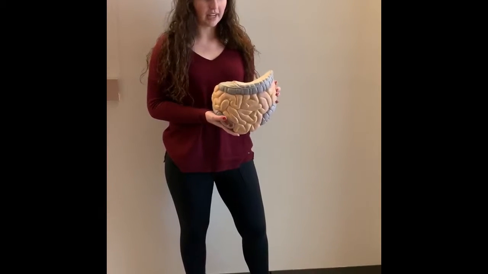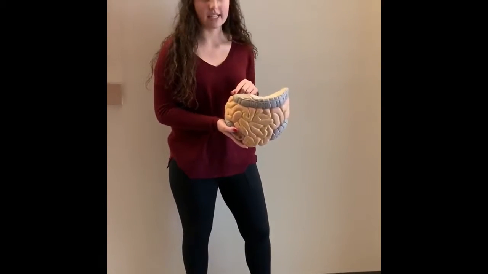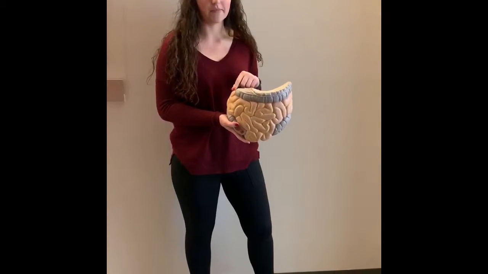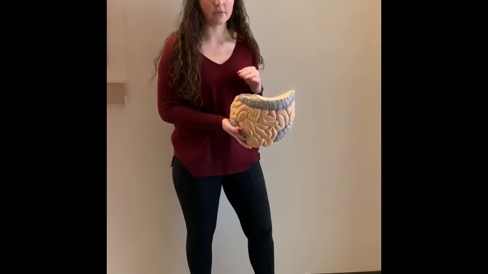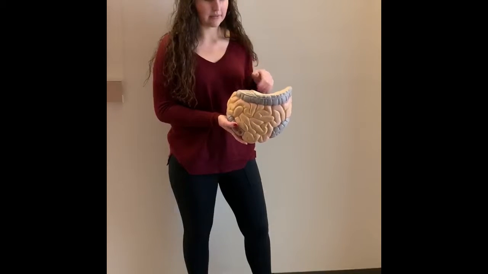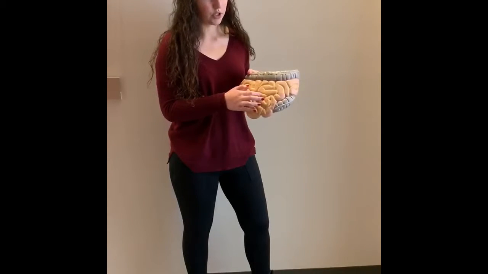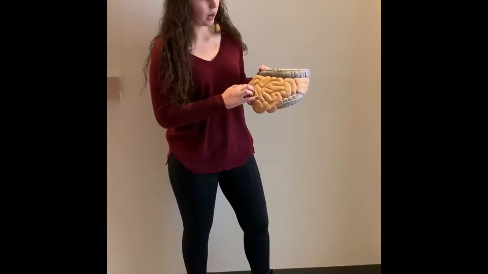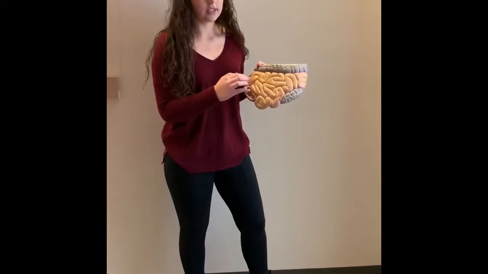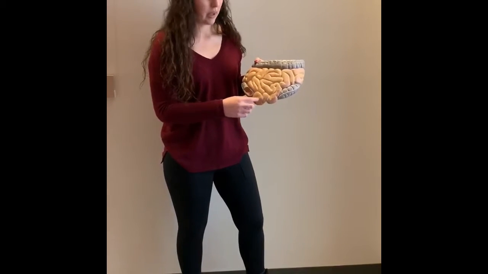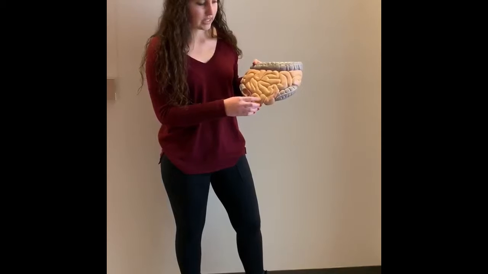I'll be talking about the intestines. So from the stomach, it goes to the small intestine, which starts with the duodenum, which is the smallest part. That's where all the bile comes in. Then it goes to the jejunum, which is like the longer part in the middle, and then it goes to the ileum, which is the lower half of the small intestine.